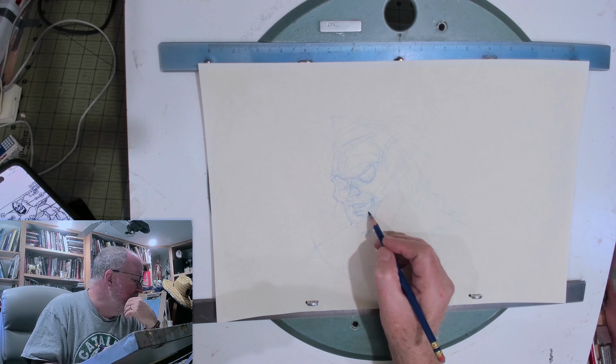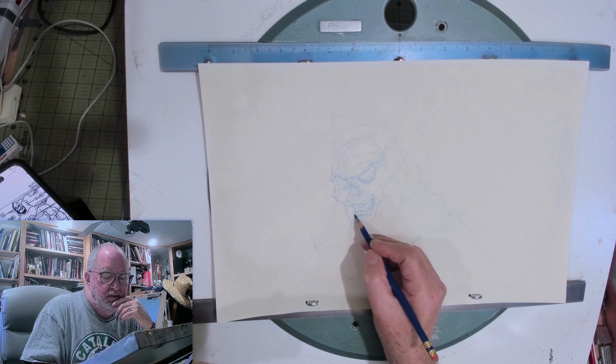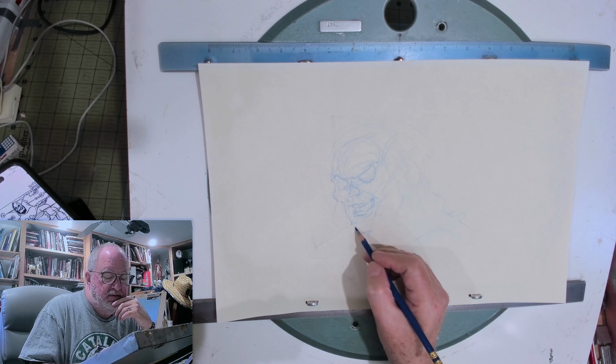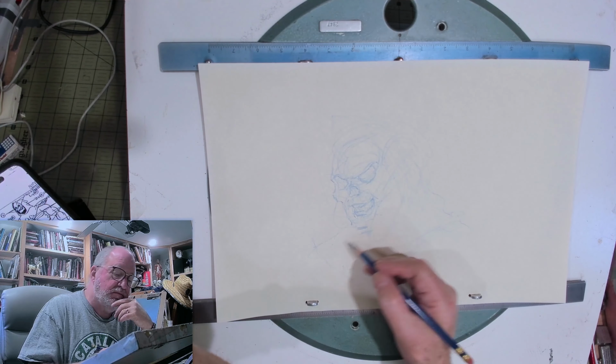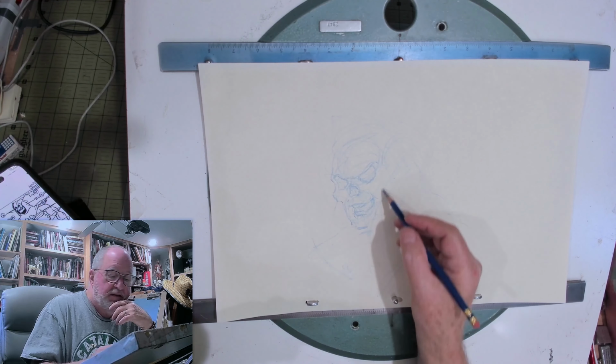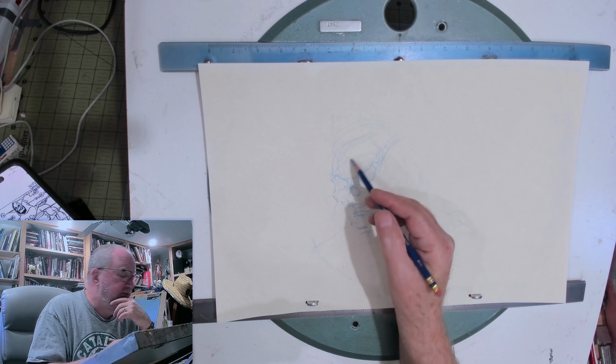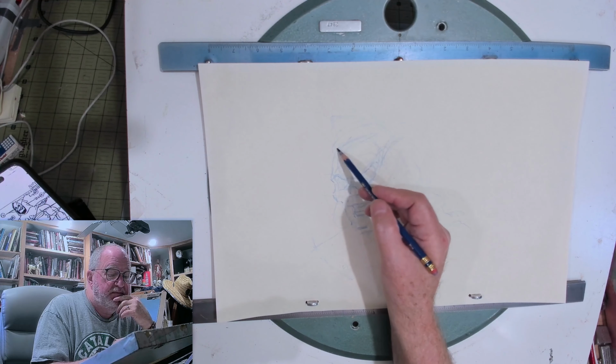Okay, the teeth, they actually drew all the teeth on Skeletor, which was a pain in the butt. So I'm just drawing a skull. I mean, for me, this was kind of easy because, you know, I was into figure drawing and then anatomy.